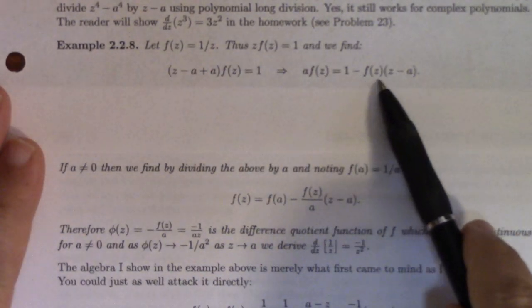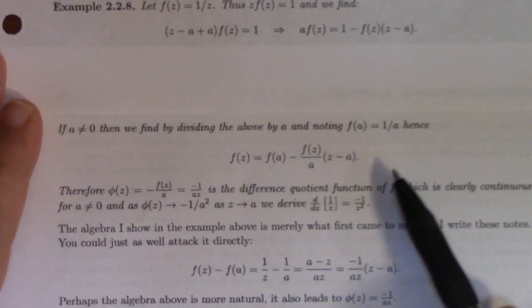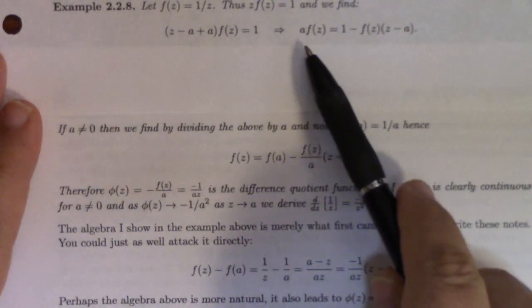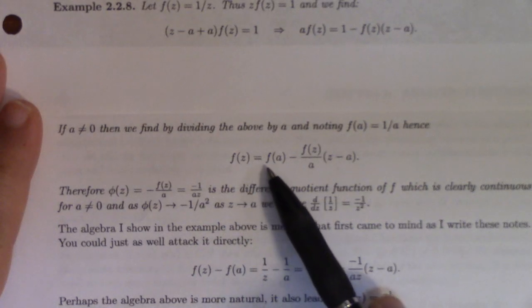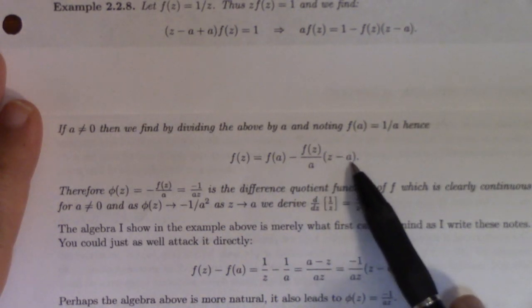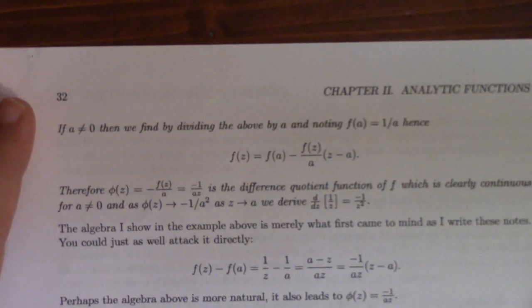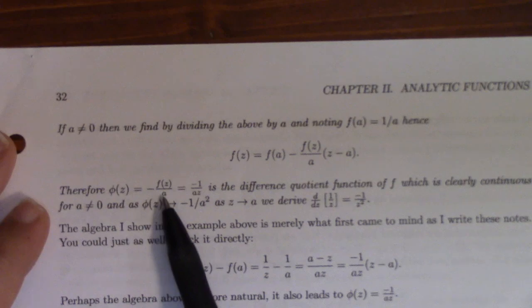I divide this formula by a to get this formula, and that gives me f of z is equal to f of a plus f of z over a times z minus a. And so that indicates that the difference quotient function should be what?